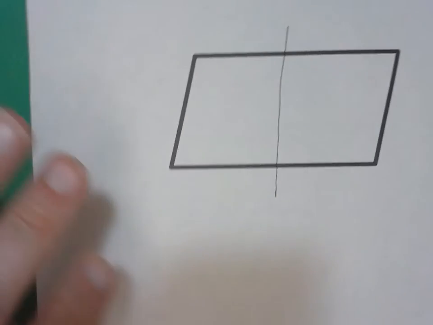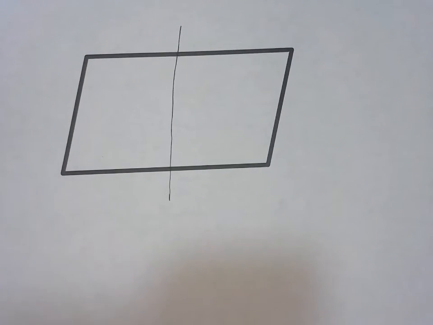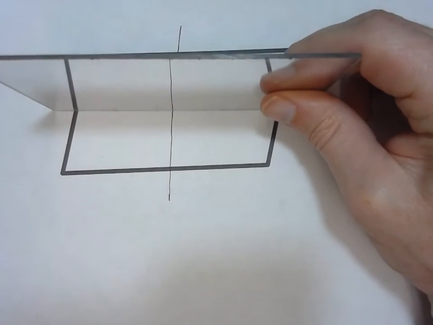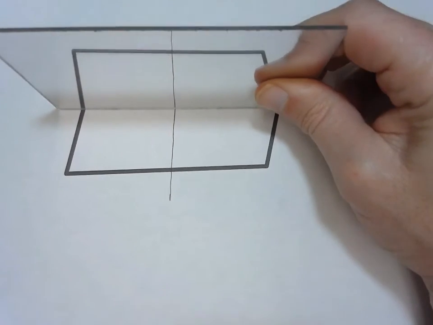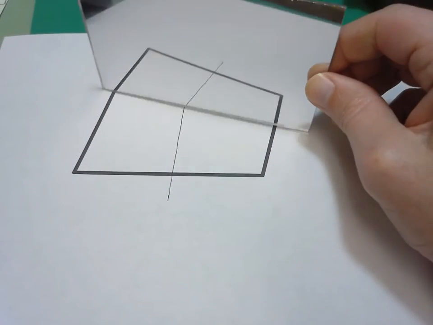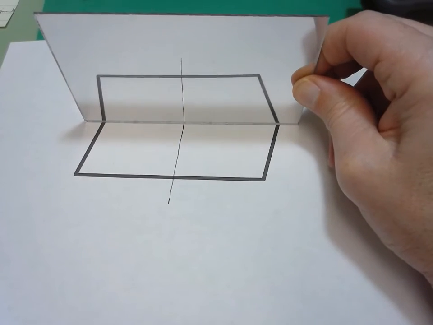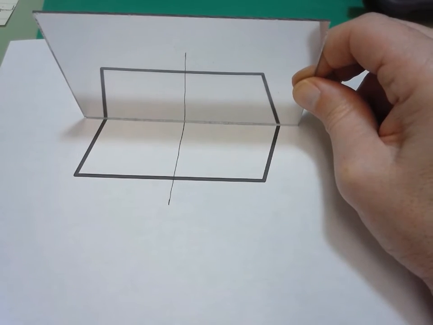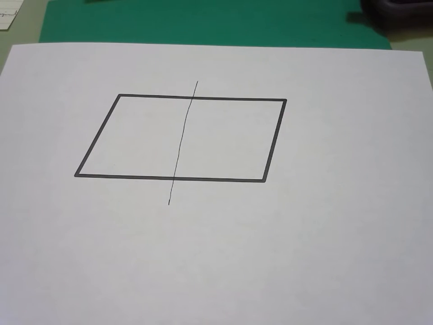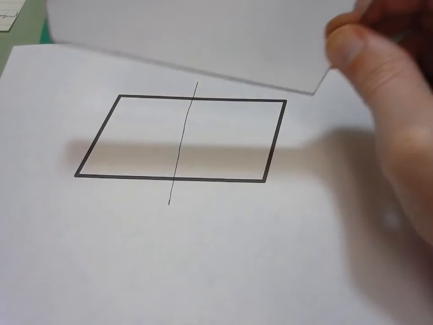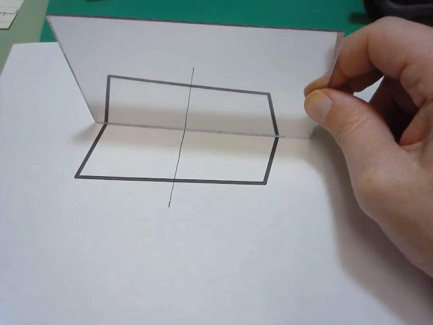Same thing with my horizontal line of symmetry. If I put that on there and I go down, look at that shape that I have. It's kind of like an arrow. And when I remove that, that's how it goes. So they're not the same. So my horizontal line of symmetry does not work for that.